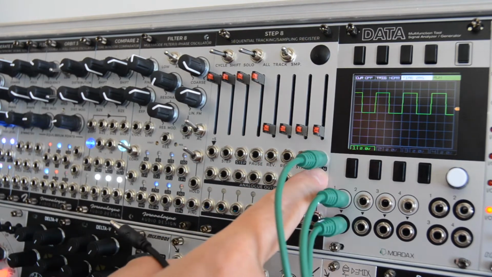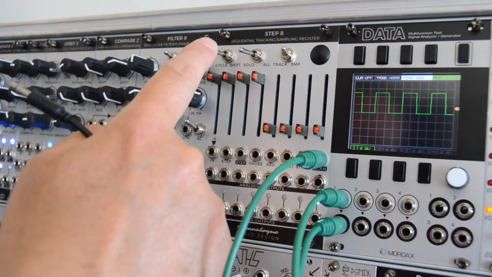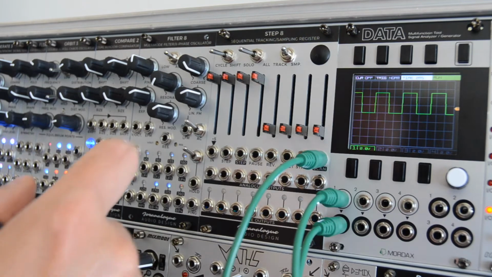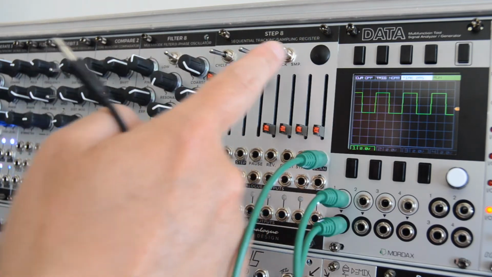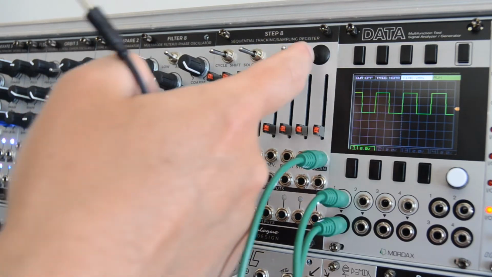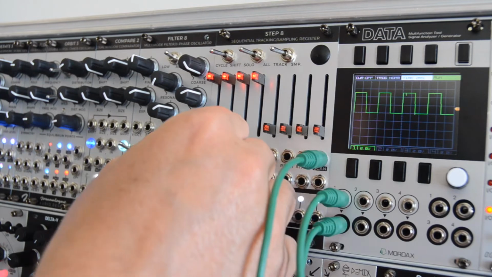I've routed the scan output through data. It's going into the mixer. I'm in the cycle mode. The switch is here set to solo. It doesn't really matter when you're listening to the scan output. And here we are on the sample setting, but the track setting works just as well.